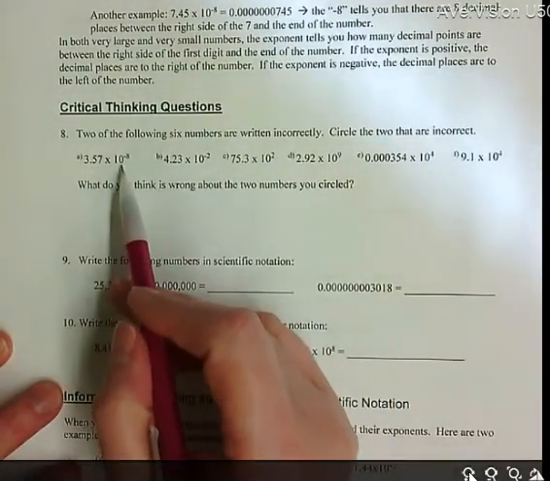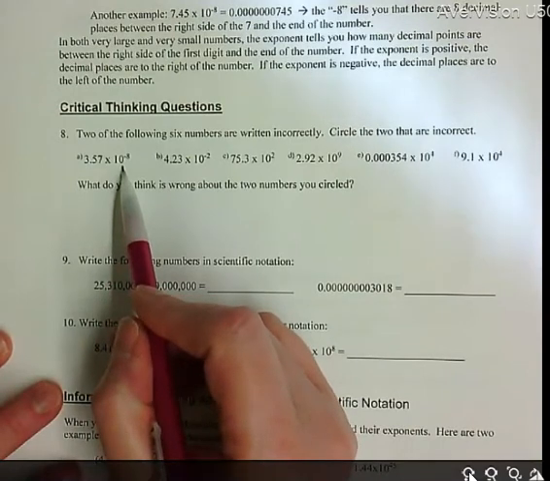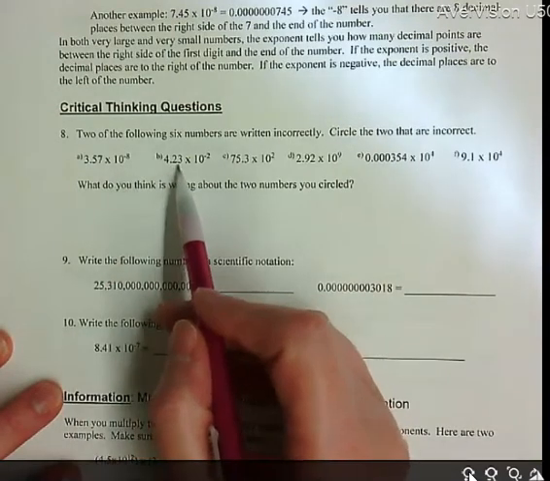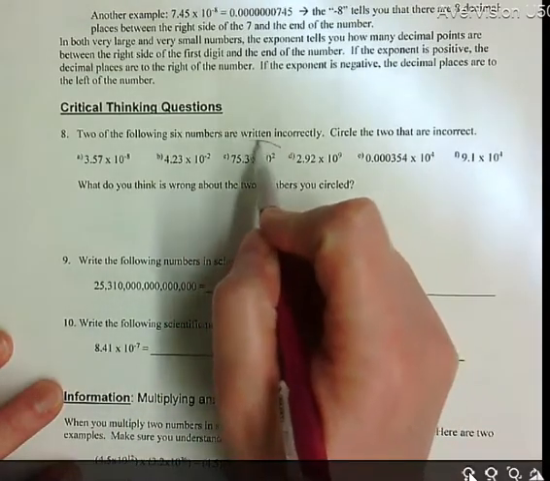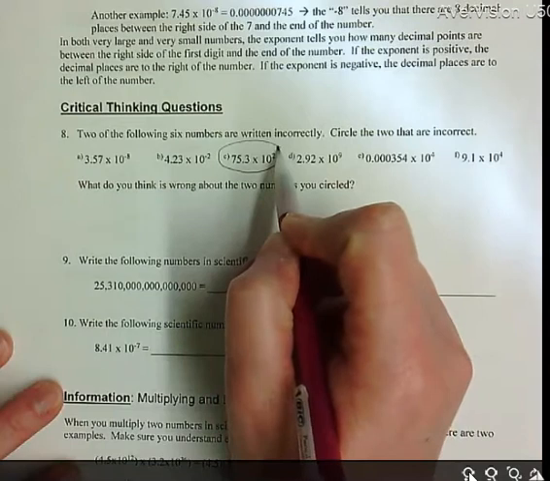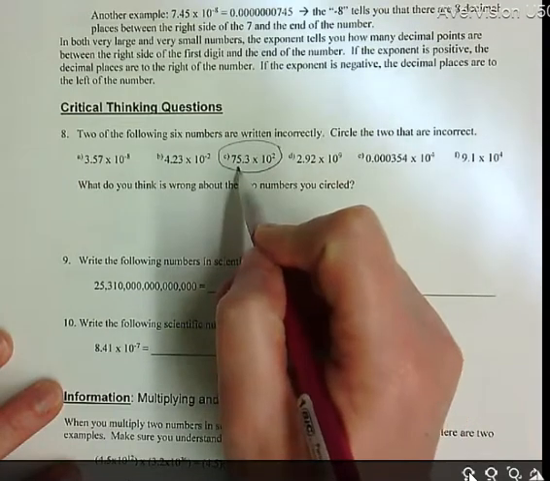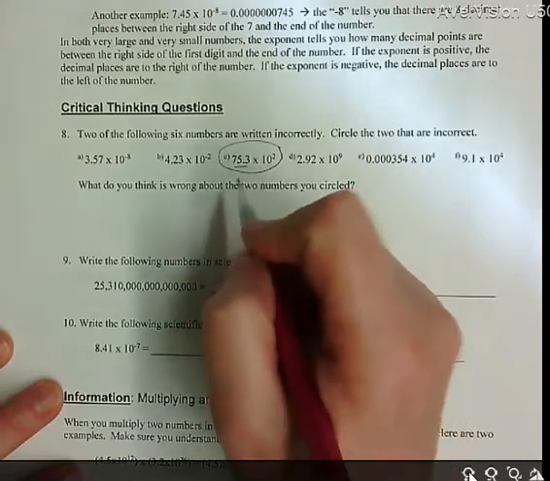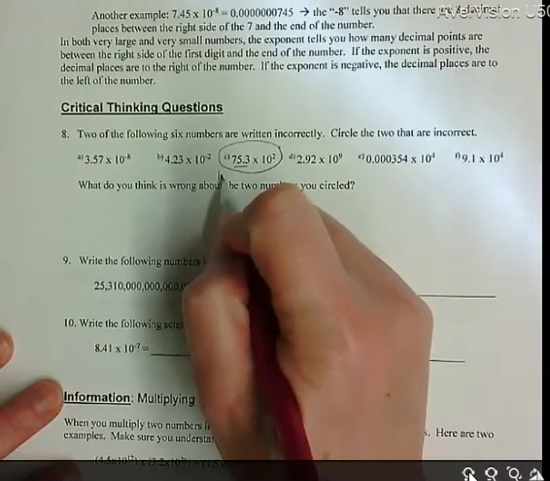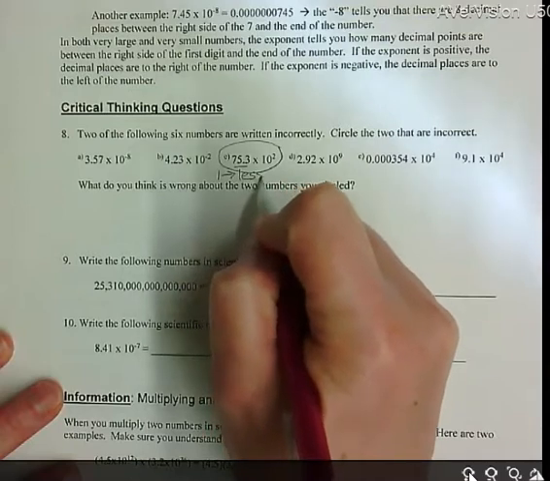So 3.57 times 10 to the negative 8, that one's okay. 4.23 times 10 to the negative 2nd, that one's okay. This is one of the ones that's incorrect. What's wrong with this one is this coefficient here, this has to be a number from 1 to less than 10.